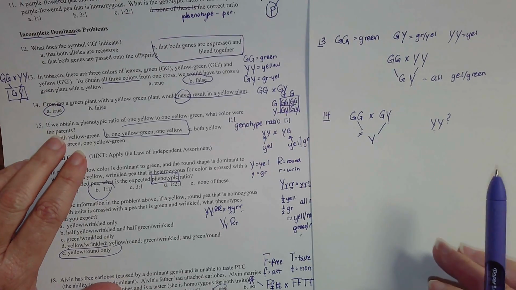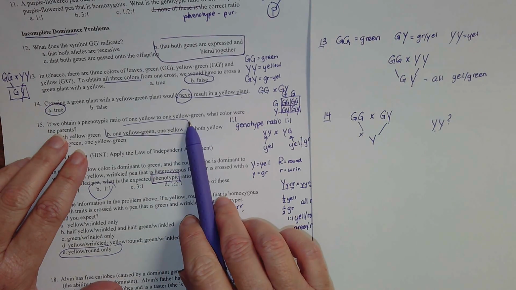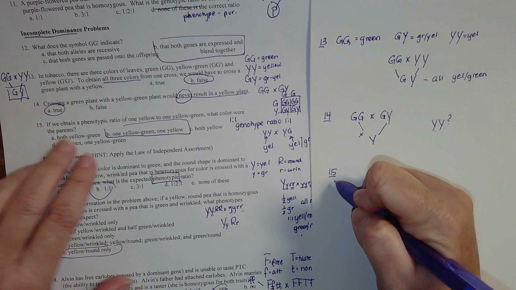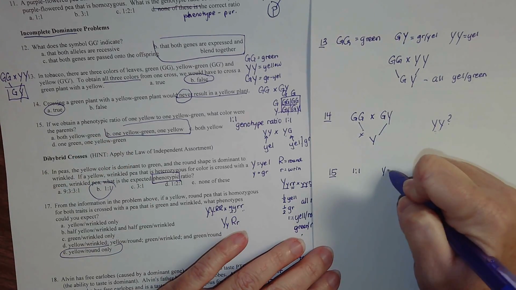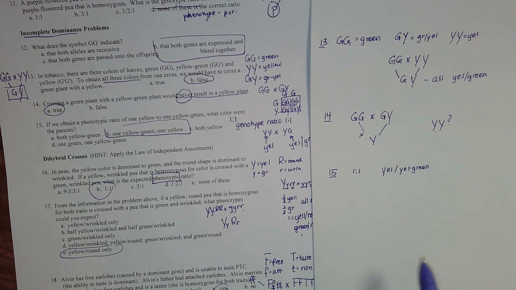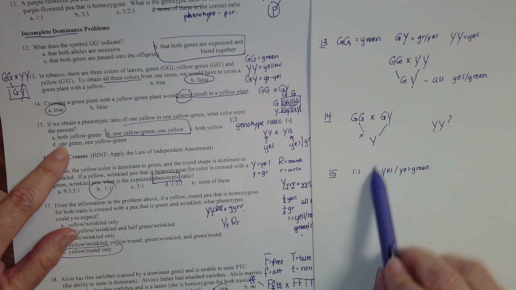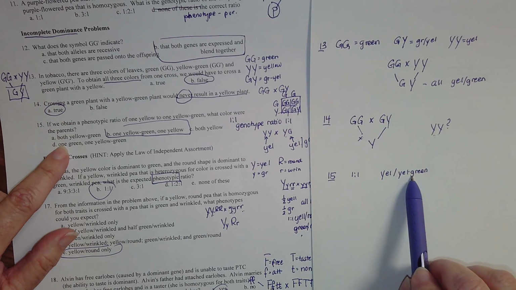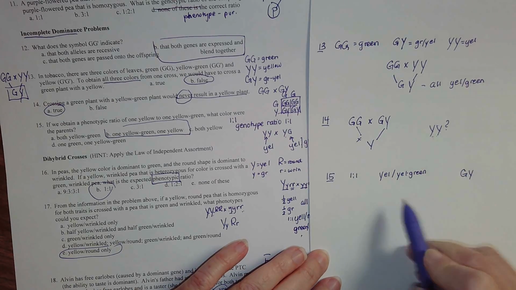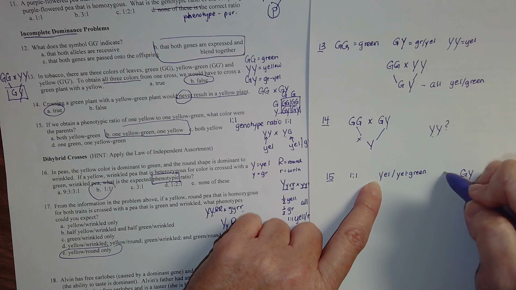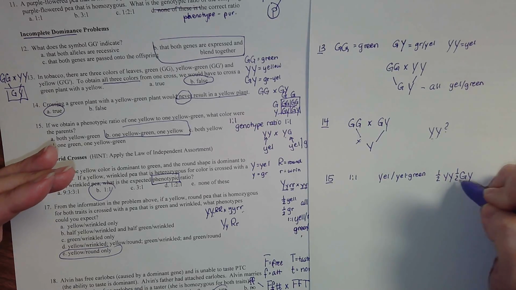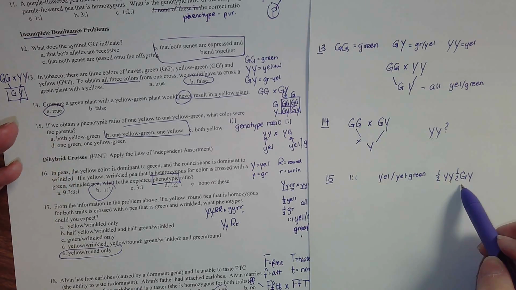15. If we obtain a phenotypic ratio of 1 yellow to 1 yellow-green, what color were the parents? So 15, I have a 1-to-1 ratio of yellow to yellow-green. Okay? And I want to know what the parents were. These are the offspring. So we know that yellow-green is the heterozygous. We know that that individual is this. And we know that the yellow individuals are this. So this describes all the offspring. Half of them are yellow, YY. Half of them are green, GY.